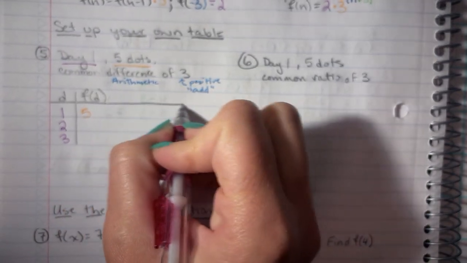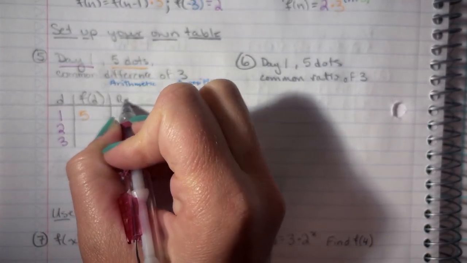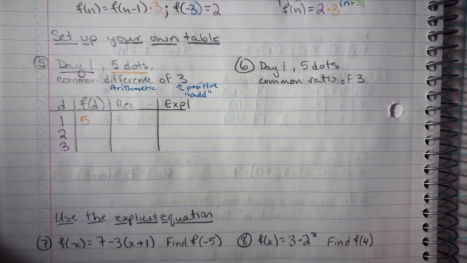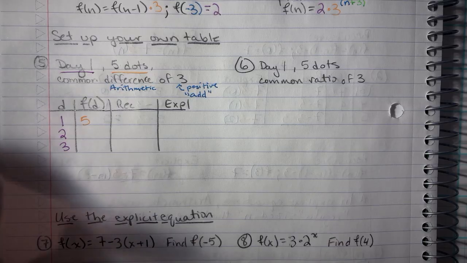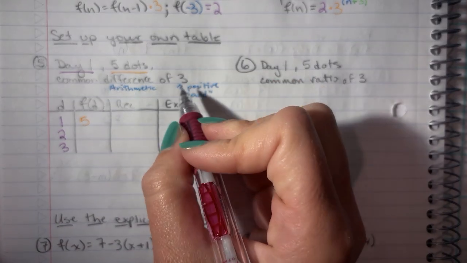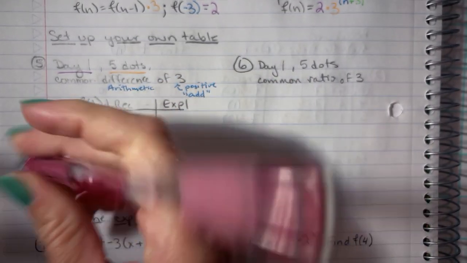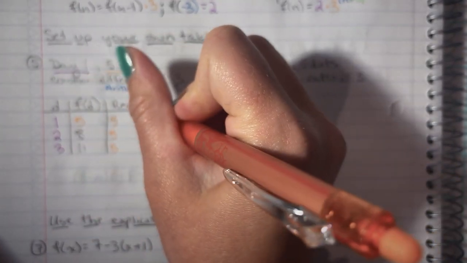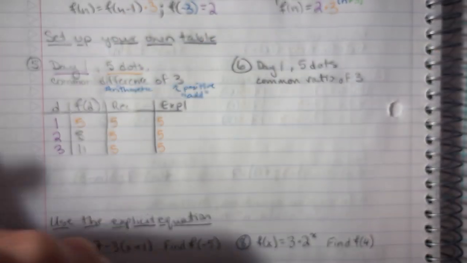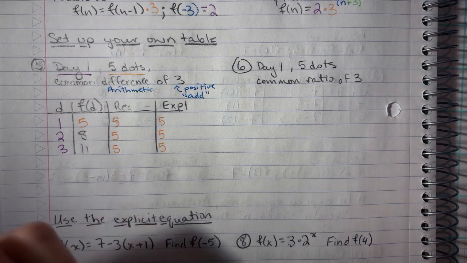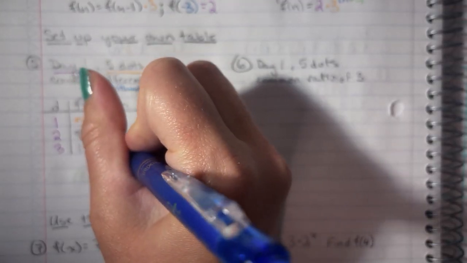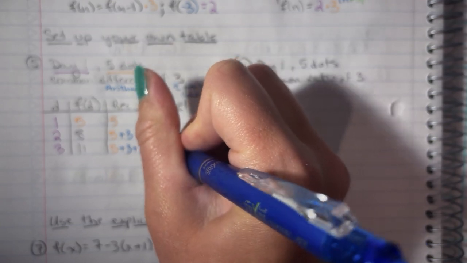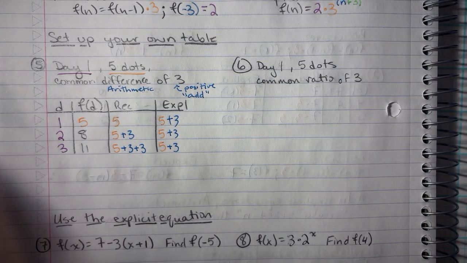So you would extend your table, right? And I'm abbreviating because, well, that's just how I roll. So if I'm adding 3, that means this would be 8, this would be 11. And if I made my table all the way through, and I'm going to do this relatively fast because I don't want to waste a lot of your time. This is adding 3, this is adding 3 twice. Here we're adding 3 all the way down in the explicit side of things.